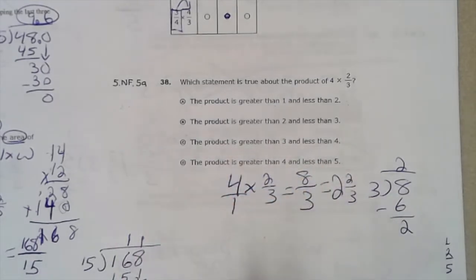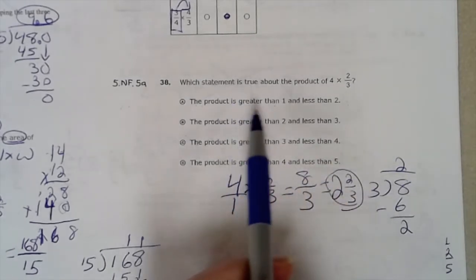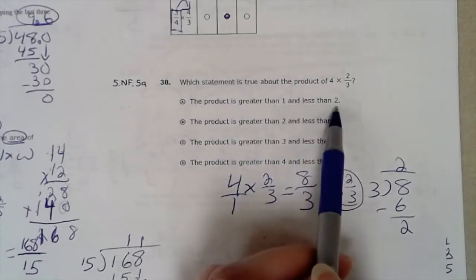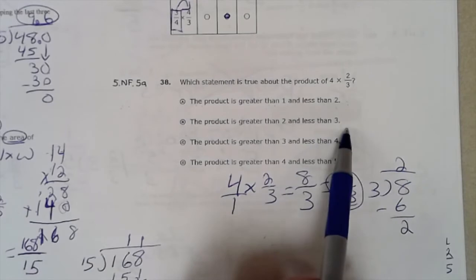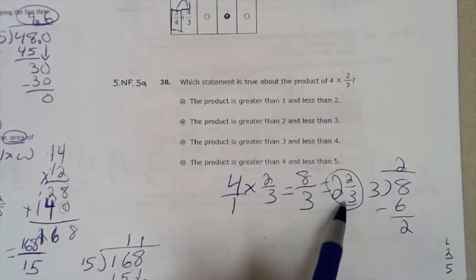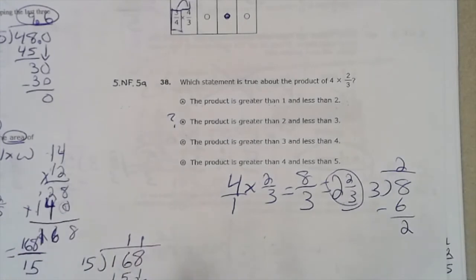So is this answer, 2 and 2/3, greater than 1 and less than 2? No, it's not greater than 1. Is it greater than 2 and less than 3? It is greater than 2 and it's not quite 3, so I think this is going to be the answer. Is it greater than 3 and less than 4?